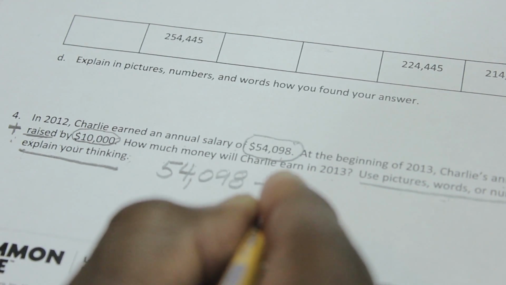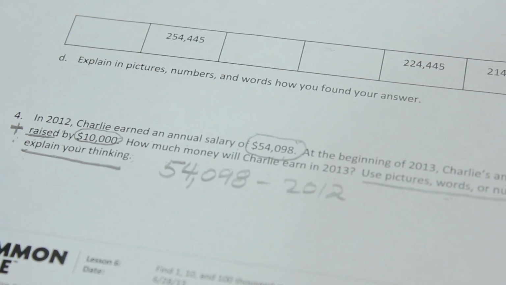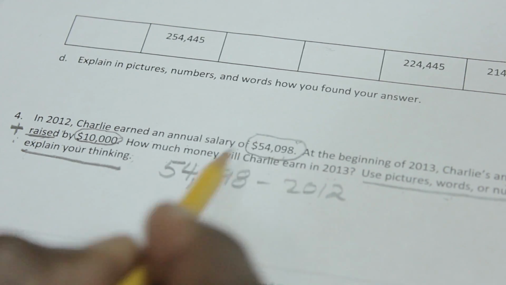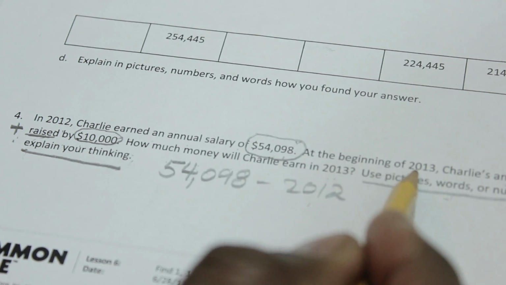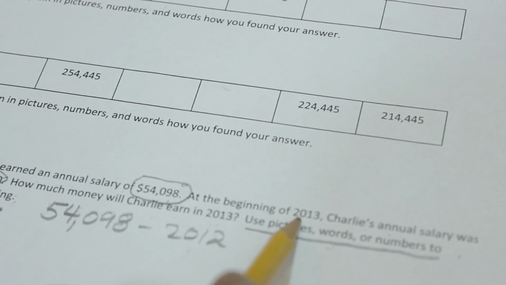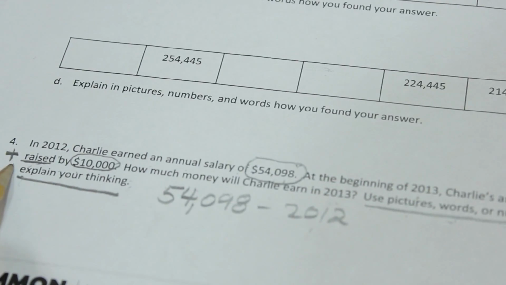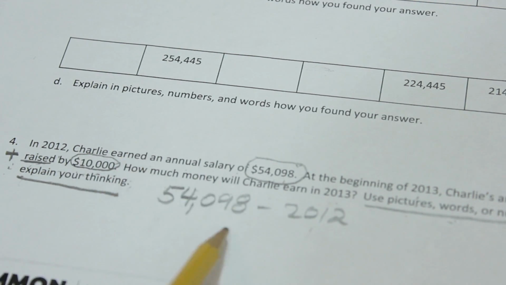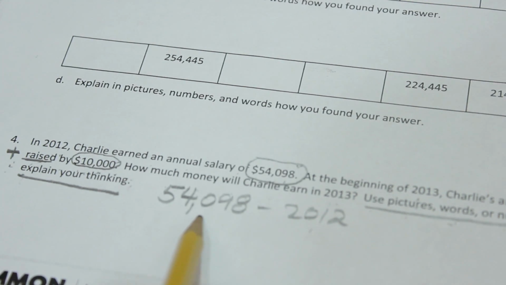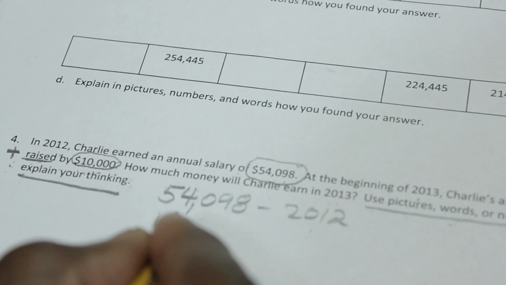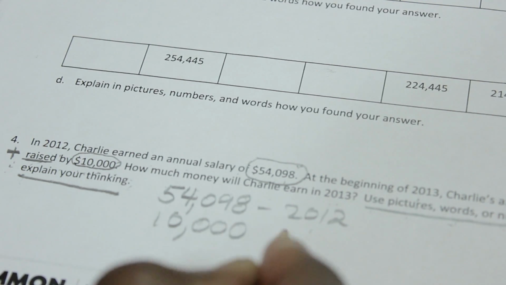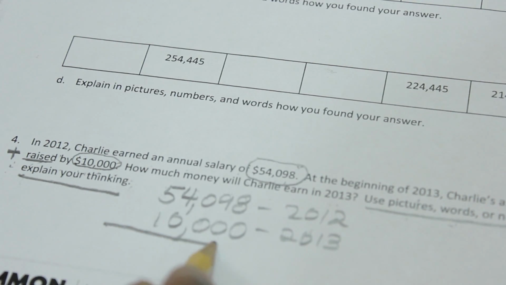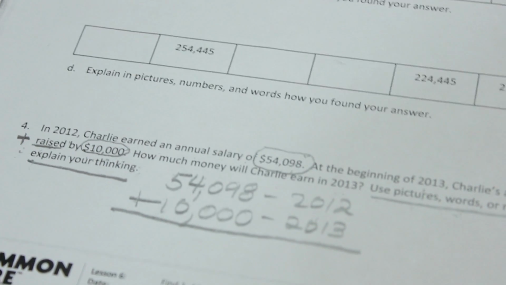And I would just write that 2012 right here to identify where that came from. So that's my annual salary, or should I say Charlie's annual salary in 2012. Now in 2013, his annual salary was raised or added 10,000. So they're going to add 10,000 more to his salary that was in 2012. So I'm going to add 10,000 more. So I just identify this as 2013. That's how much he was raised. All right, so all we need to do now is just simply add this.